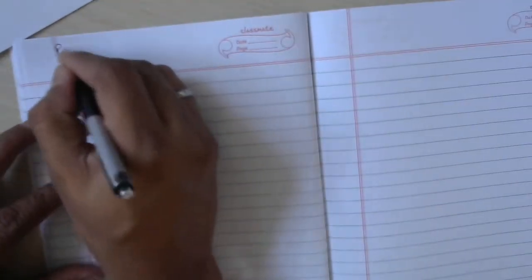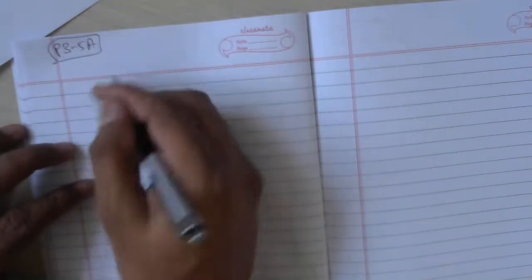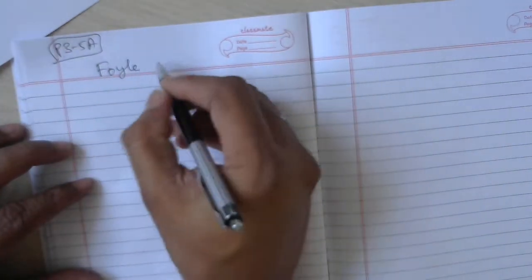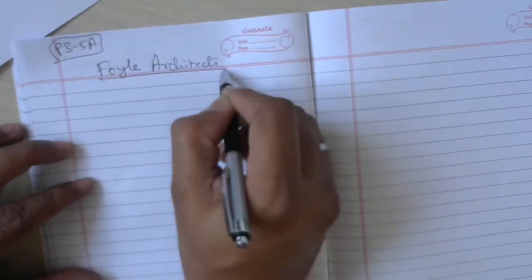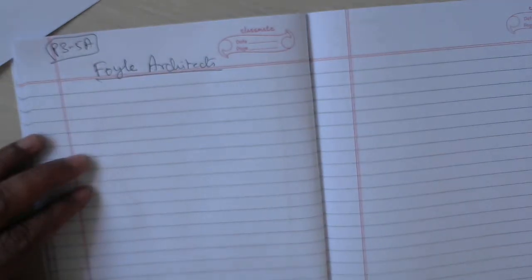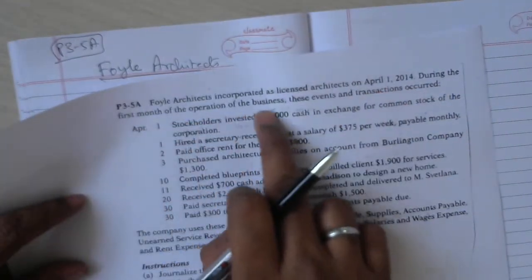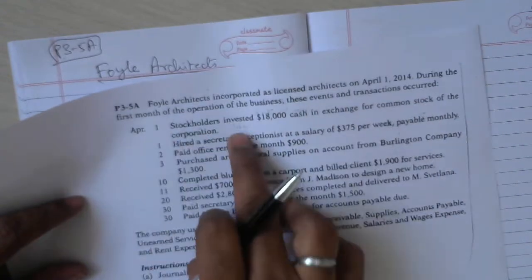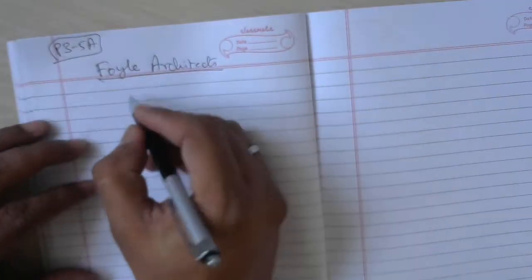So problem 358. I will start with the question number, and Foyle Architects. Always start with the company name. They started as licensed architects on April 1st. During the first month of operation, these events and transactions occurred. So this is the first month, and we need to journalize these transactions. So how to journalize these transactions?